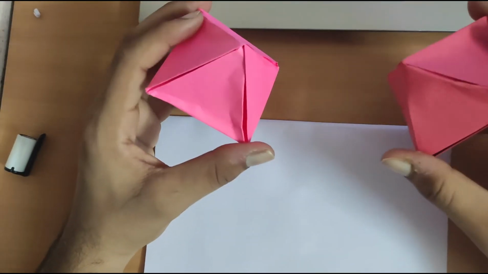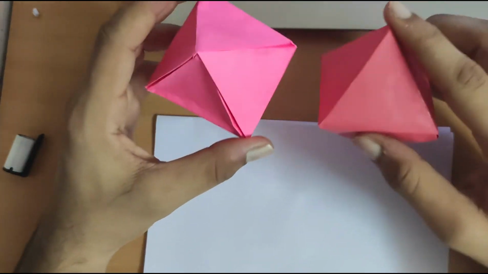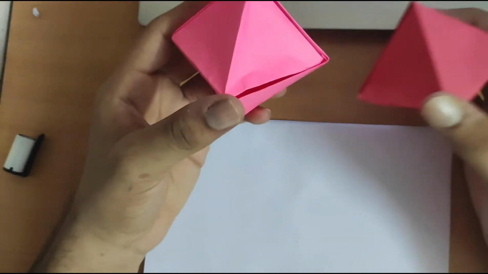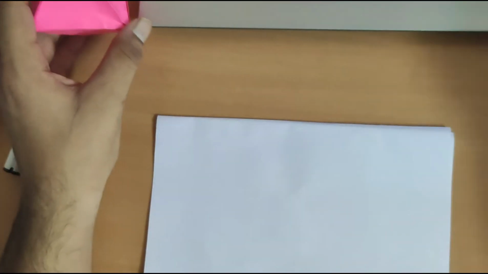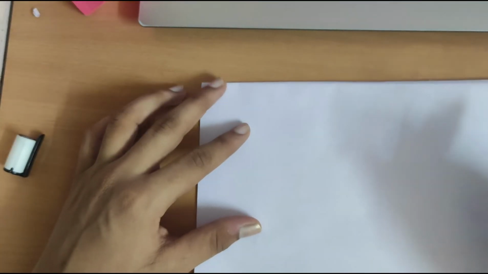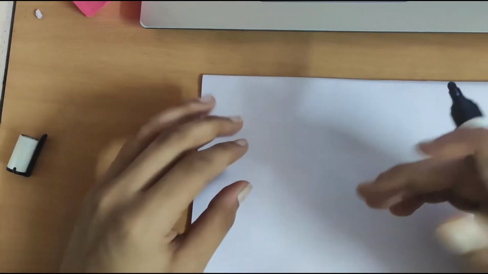Hi, welcome back. Now that we've made our origamis, that is, the regular octahedrons, let's verify the famous theorem quoted by Euler. First, I'll tell you what the theorem is. The theorem states that in any geometrical solid, there is a definite relationship between the number of vertices, edges and faces.